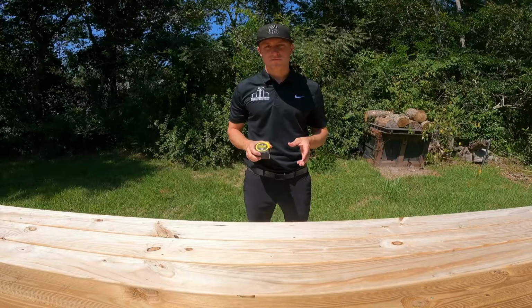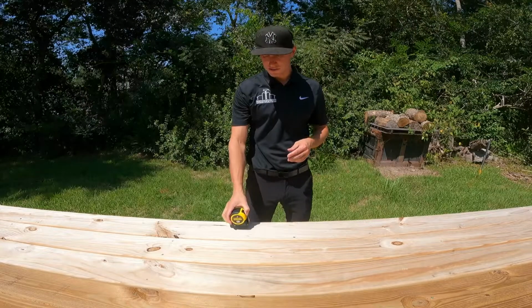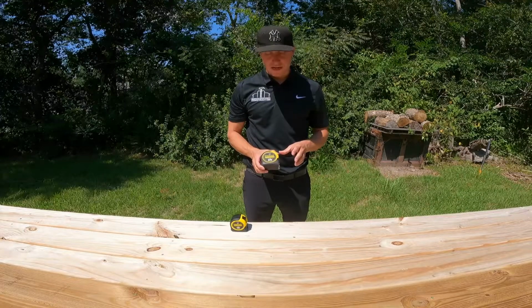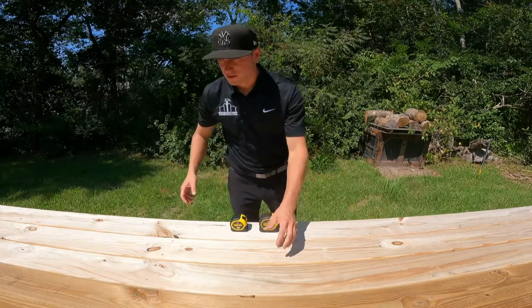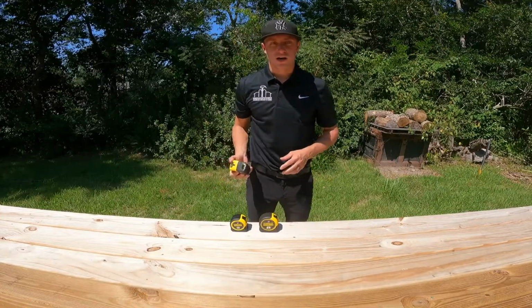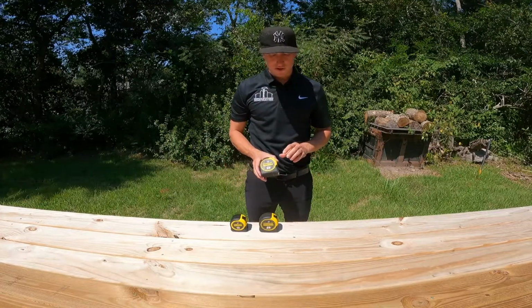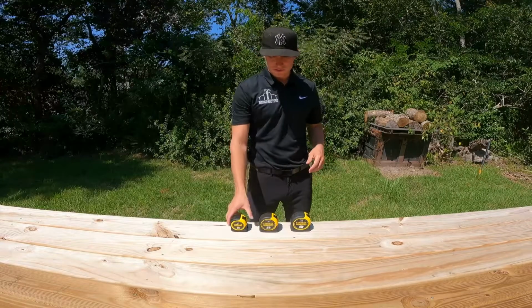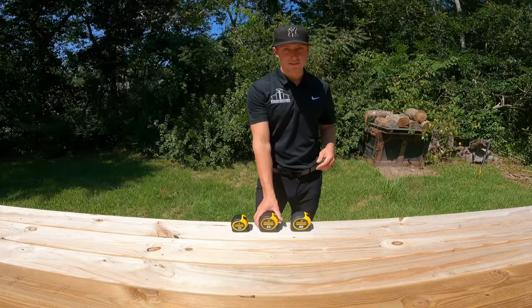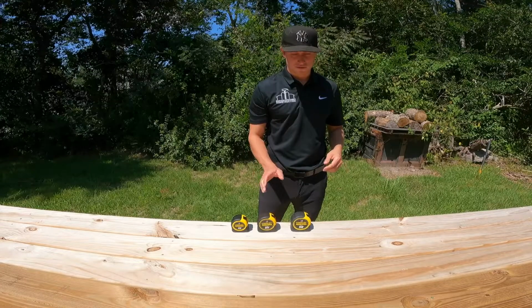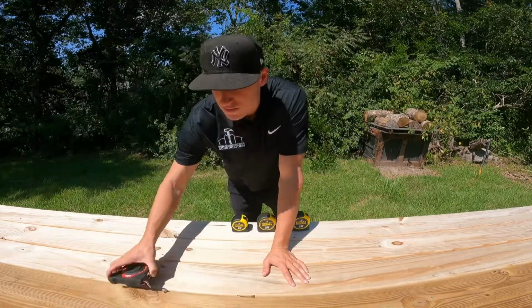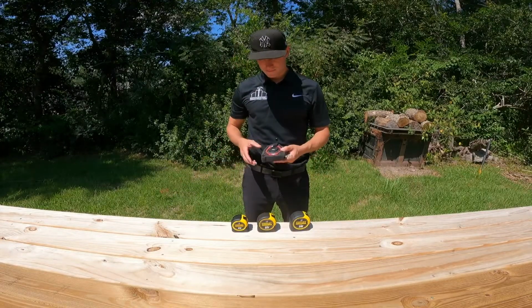This is a 16 foot. They come in different sizes. Here is 25 foot. That's probably your most common one. And then 30 foot. Okay, so of course 16 foot goes 16 feet, 25 foot goes 25 feet, 30 goes 30 feet.